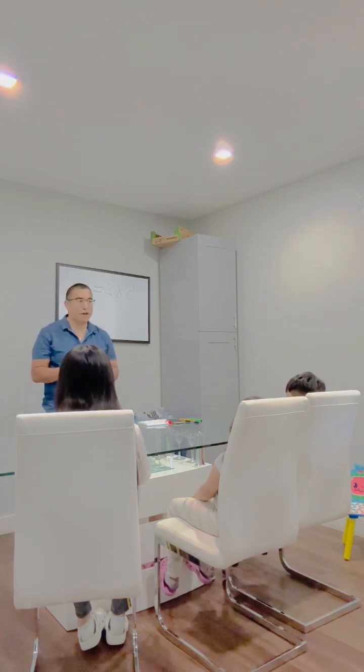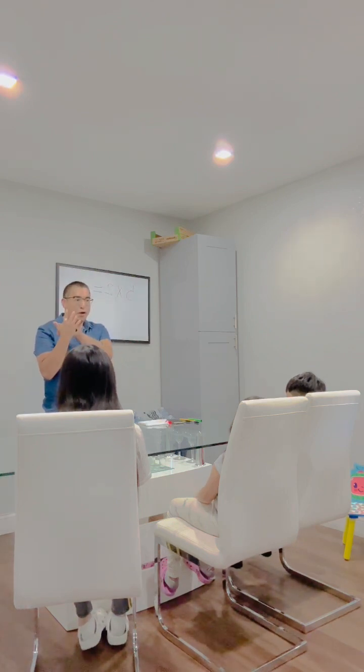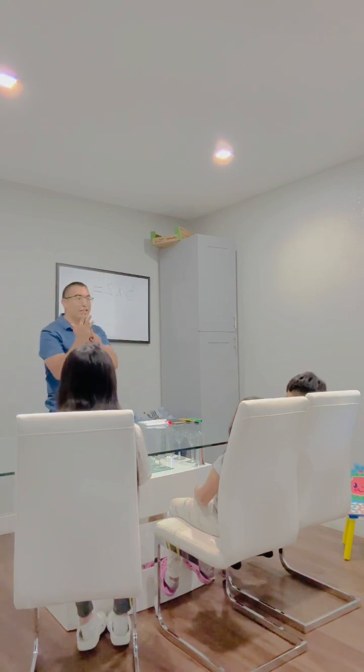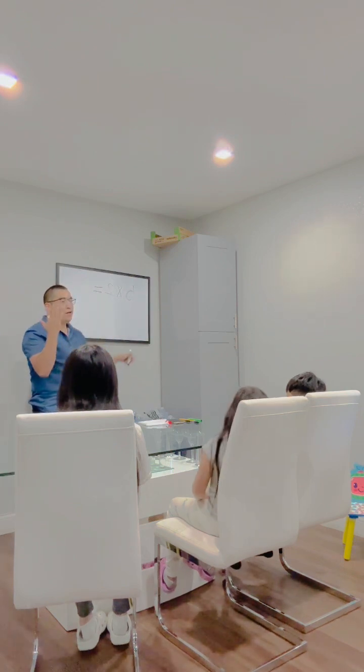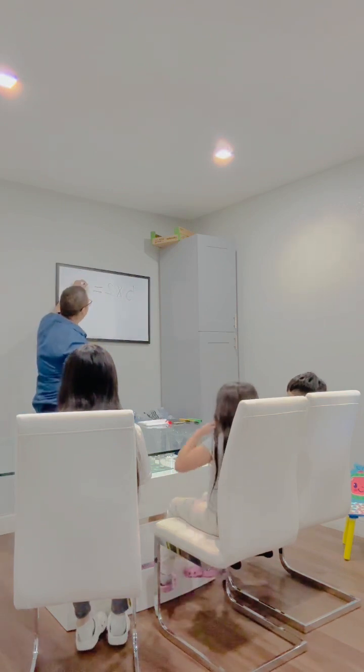So we're going to multiply 2 times 1. How many is 2 times 1? 2, correct? Now 2 times 2? 4, and then times 3? And then times 4, 8, and then times 5, 10. It will be 10, correct?